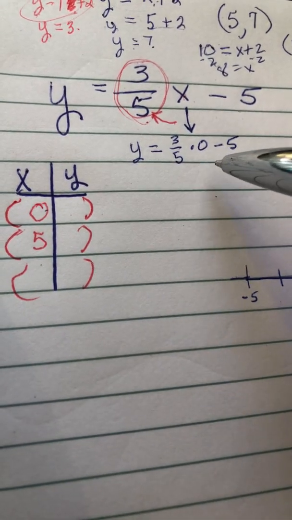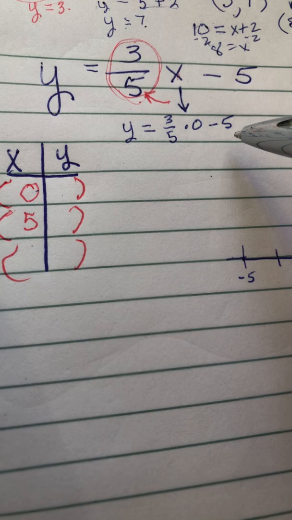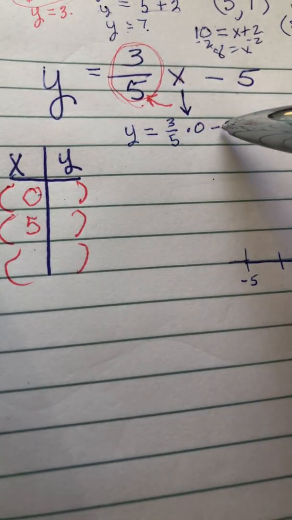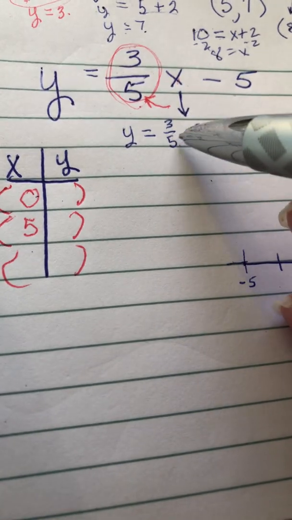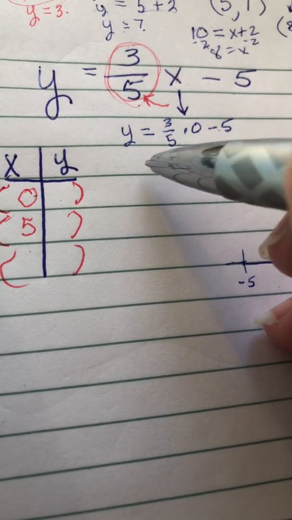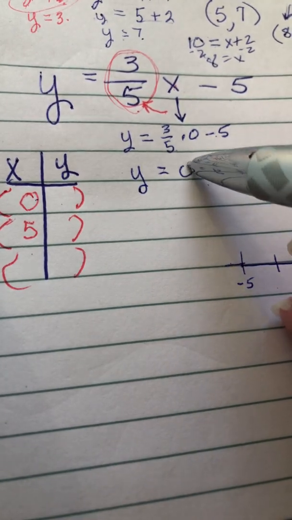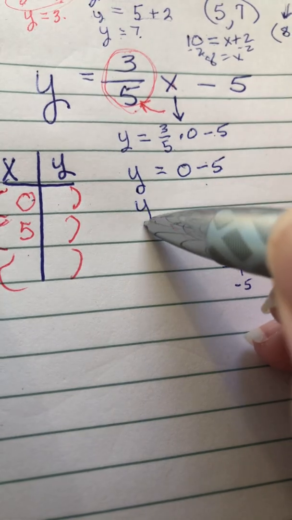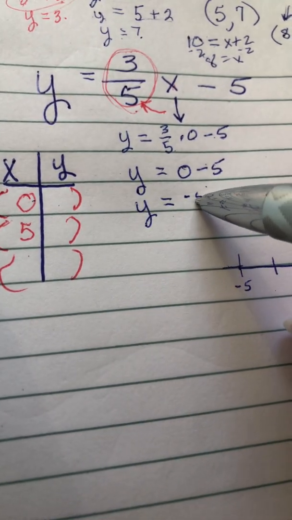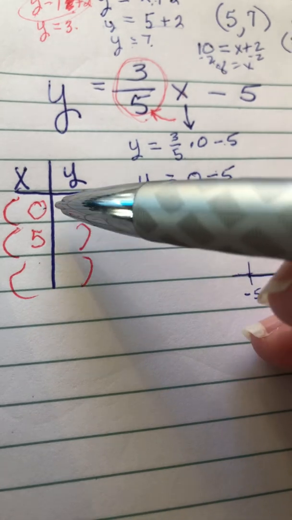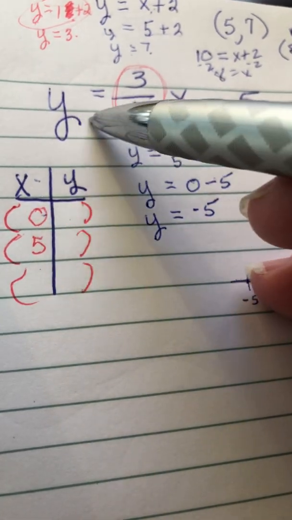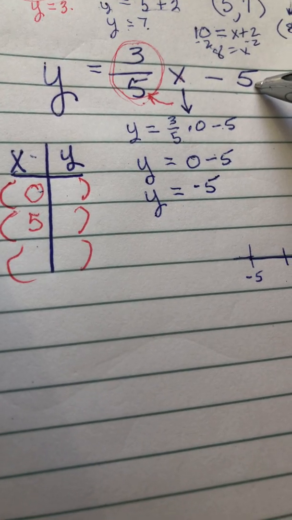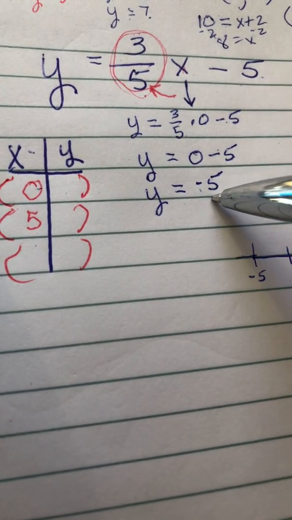All right, so now follow your order of operations of how to do all math. On this side, we're going to do multiplication first before we do subtraction. So 3/5 times 0, anything times 0 is 0. So that part is 0. And then 0 minus 5 is -5. All right, so now we found out that when x is a 0 in this problem, the value for y is -5.